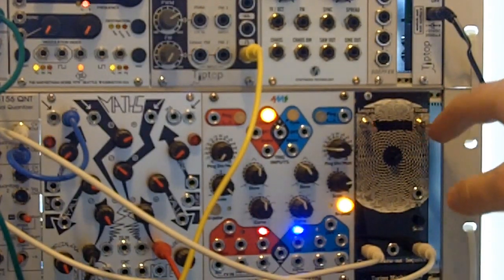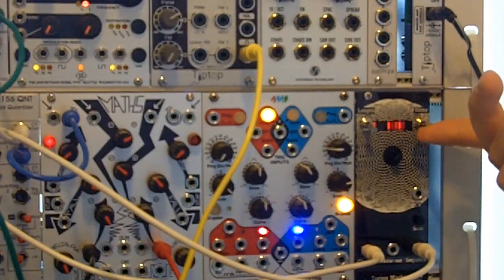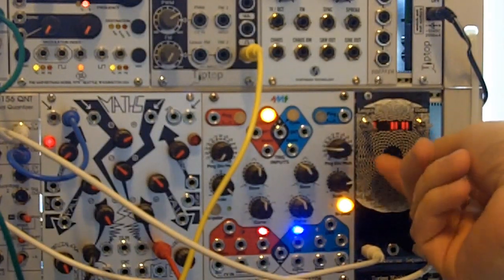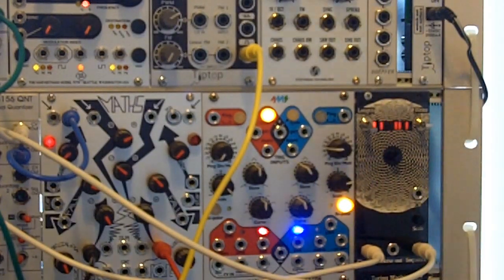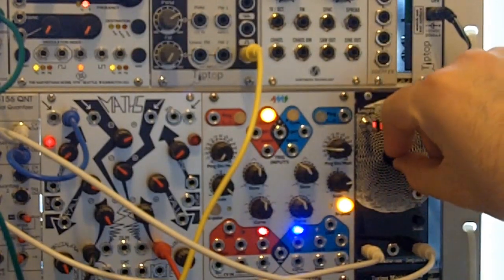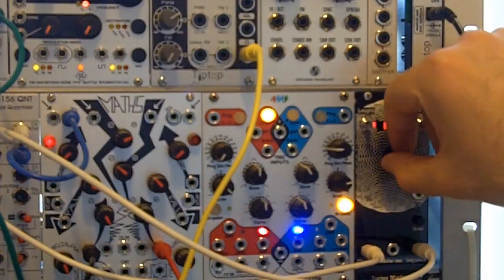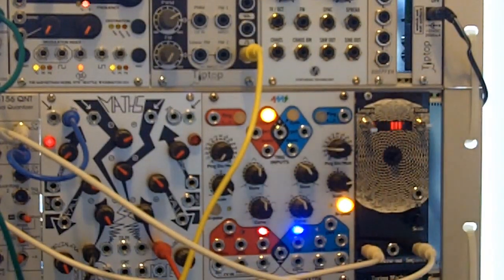So this is completely filled with zeros, so nothing happens. I add a couple of ones. Now if I start turning it more towards the middle, it'll start adding more random bits. So let's say I like that, I can lock it.